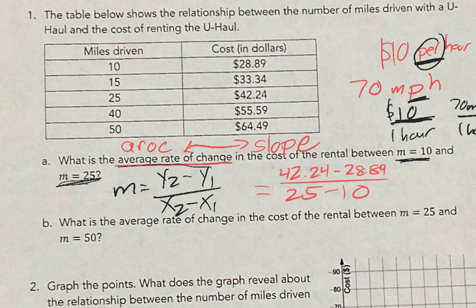On your AP exam, you're going to have one free response question that is you writing a difference quotient. You get credit if you write this. Man, that's hard. It's so hard. And now we're going to find this value. I'm just going to cheat. 13.35 over 15, which they found to be 89 cents.